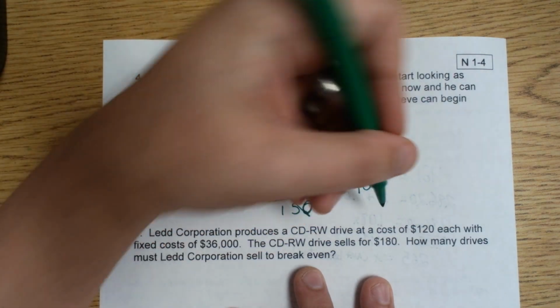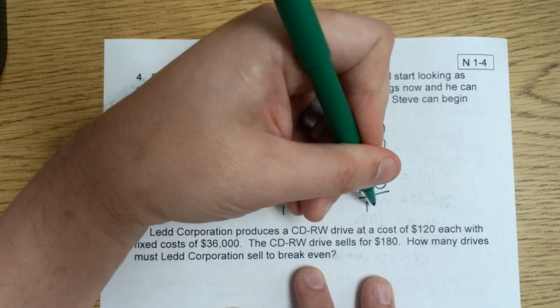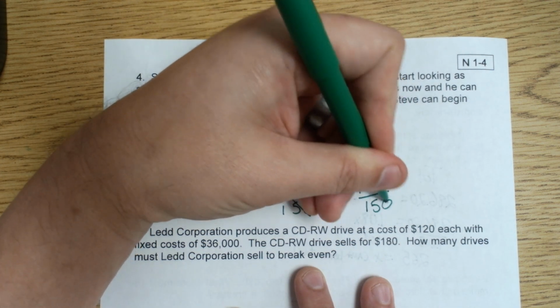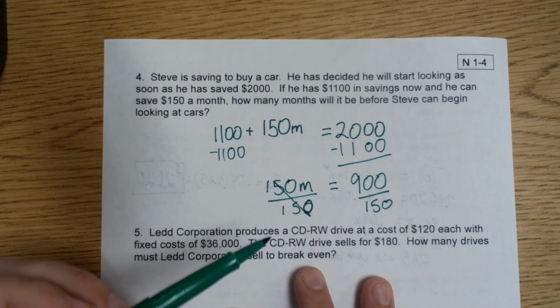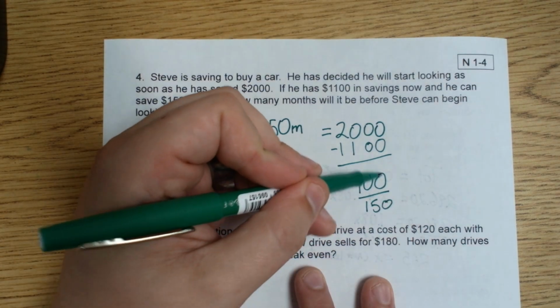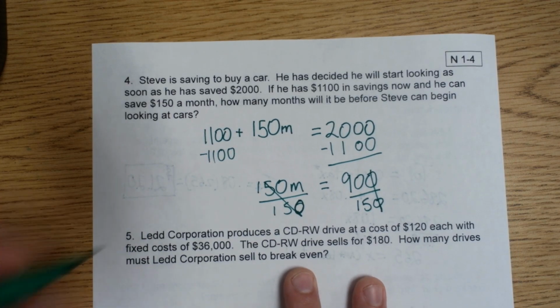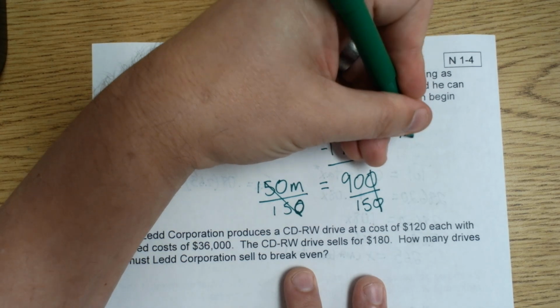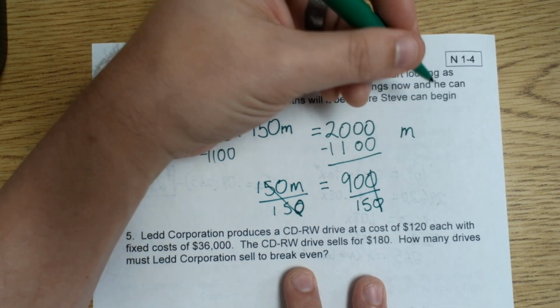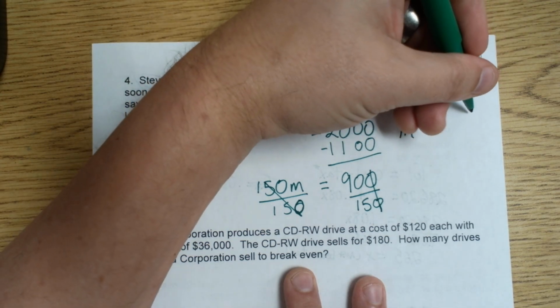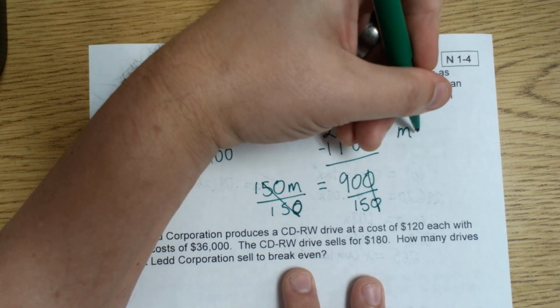Those cancel out. When I divide 900 by 150, both of those will divide by 10. So to make it a little easier, I can cancel out those zeros at the end. And if I do 90 divided by 15, then I'll get the same answer.